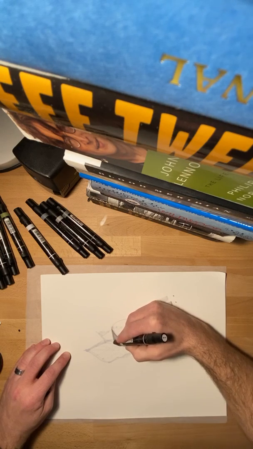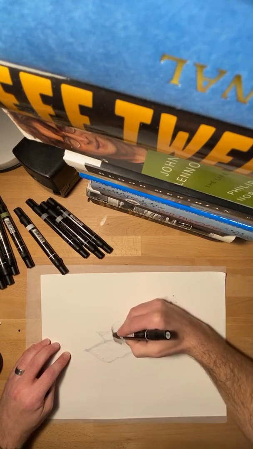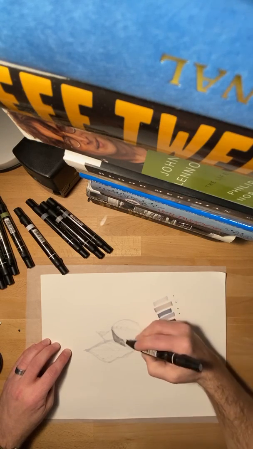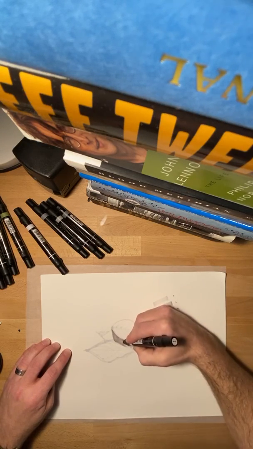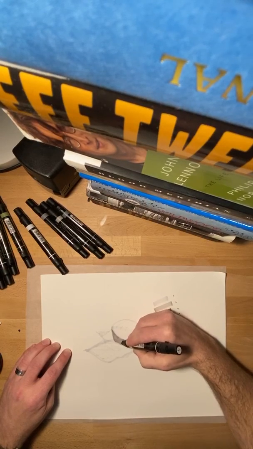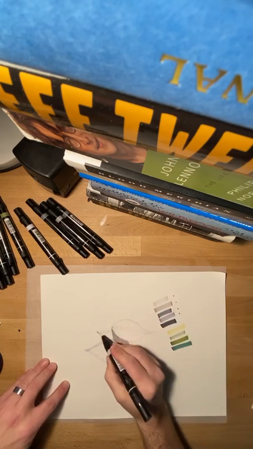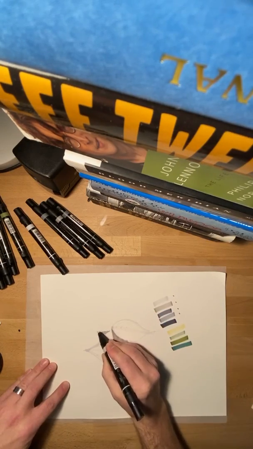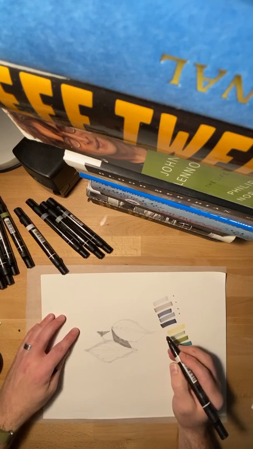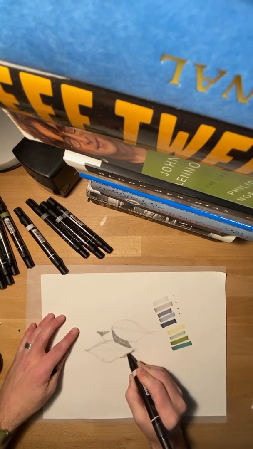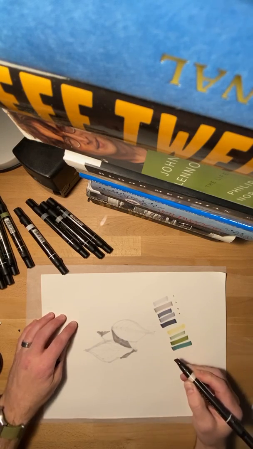Again, this is just the 30%. This is actually the French gray, like I said. You probably want to use your cool gray, but this will work too because we're eventually going to go green, right? I'm just starting to show where some of those really darker values are.